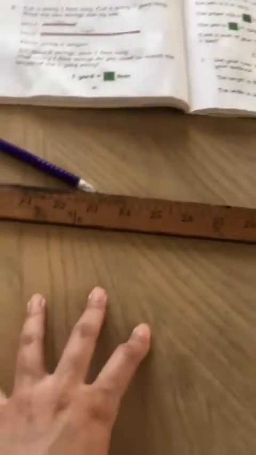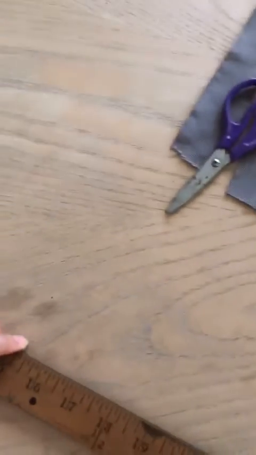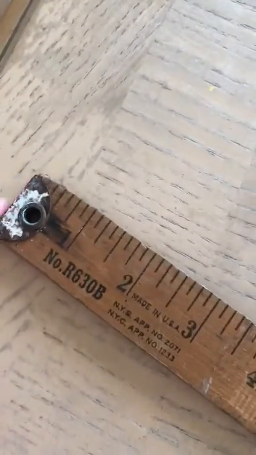Now, over here, I have my yardstick, right? It's pretty long. And I'm going to measure my table using this yardstick. So what I'm going to do is put the end of my ruler at the end of my table.